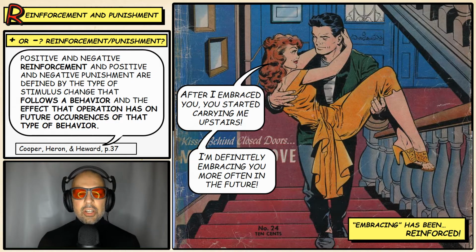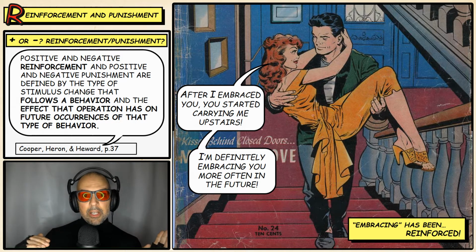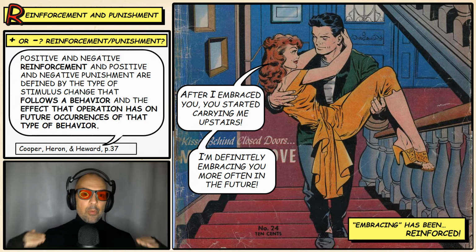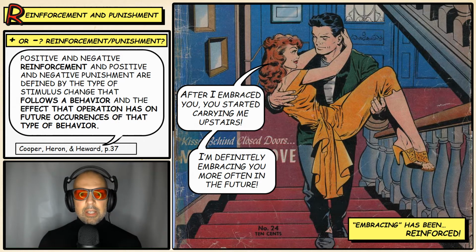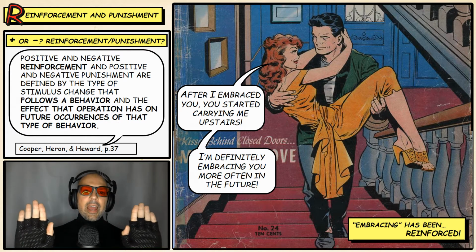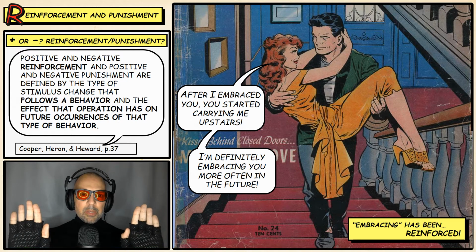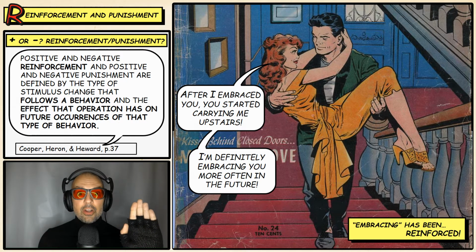All right, so I'm going to let you know the only thing you need to know in order to identify whether a consequence is reinforcement or a consequence is punishment. And that's going to be our first step. What is the consequence? Is it reinforcement or is it punishment? So a behavior occurs, there's a consequence, and the way that you identify whether that consequence is reinforcement or punishment is what happens to the behavior in the future.